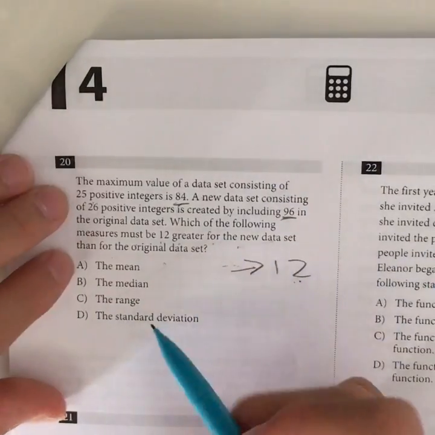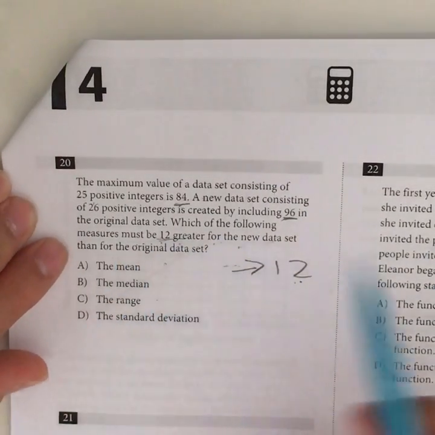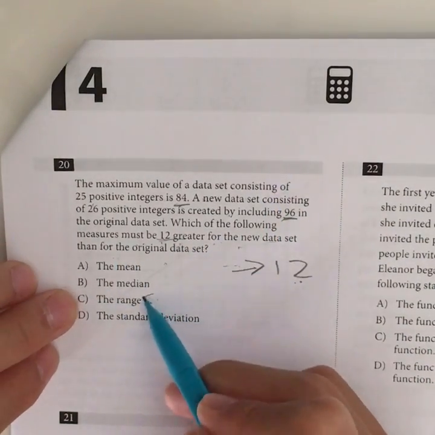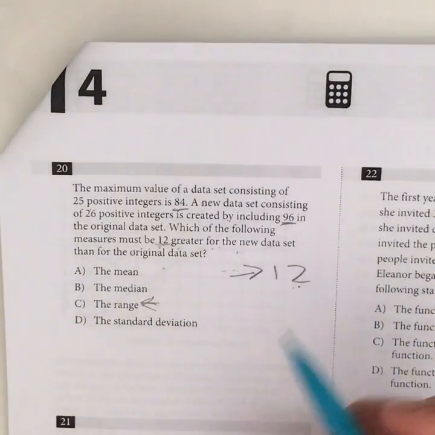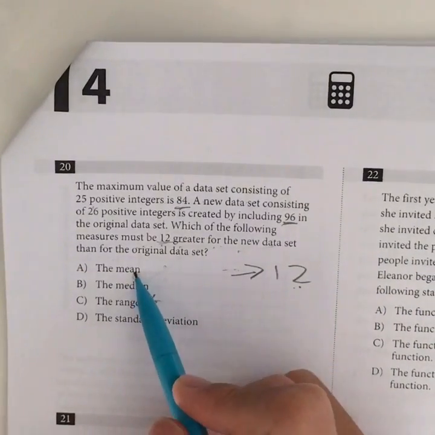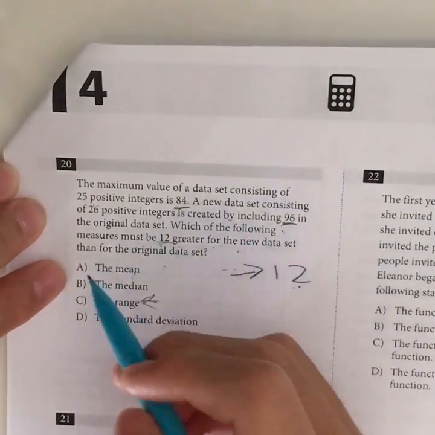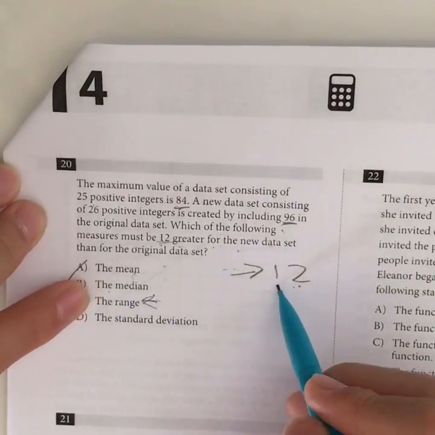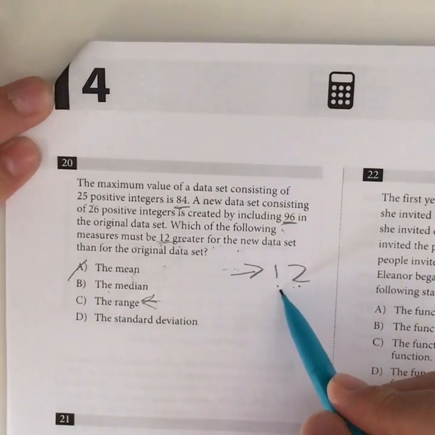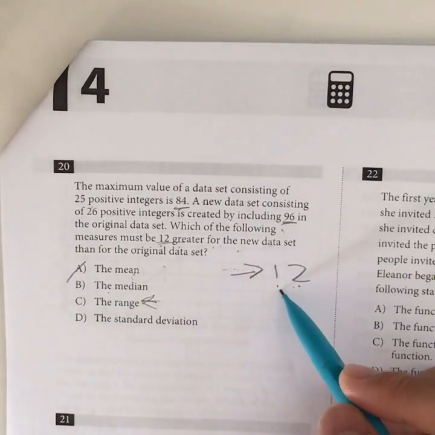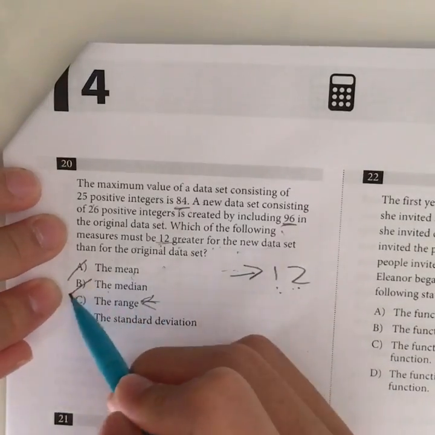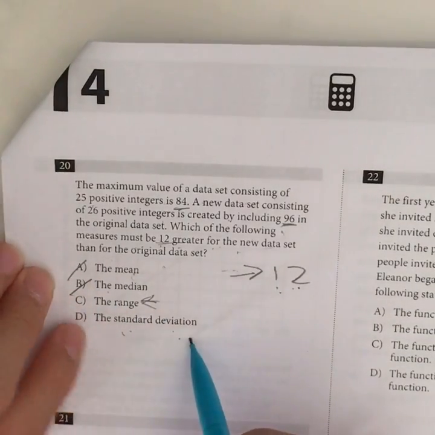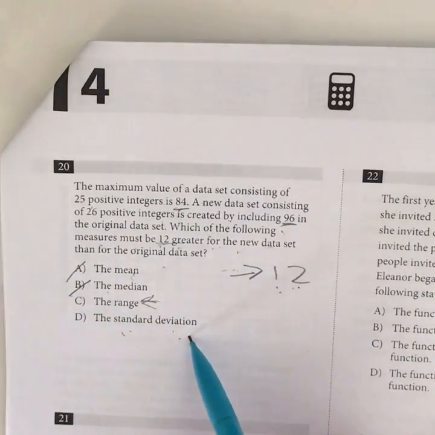So which ones of these, they're asking what would be affected. So I would automatically look at range. Why would I look at range? Because the mean would change, but not drastically by 12. The median won't change in this set, because if you change the least value or the greatest value, the median does not change. And lastly, the standard deviation, which might change, but it won't change by 12.